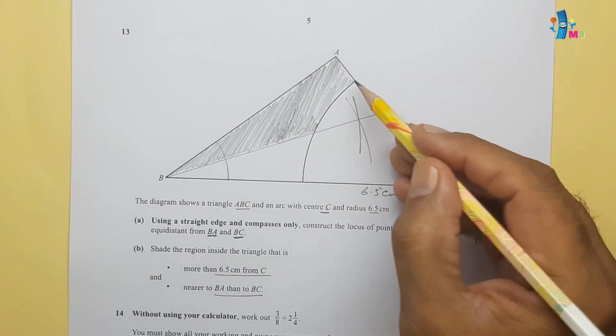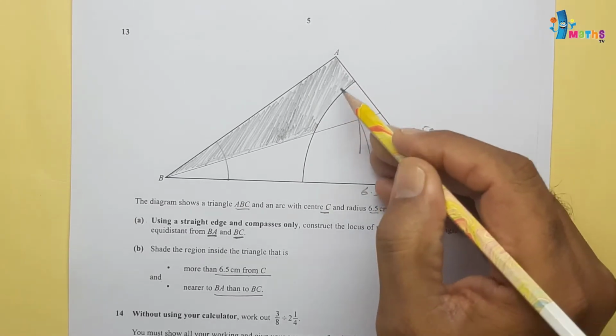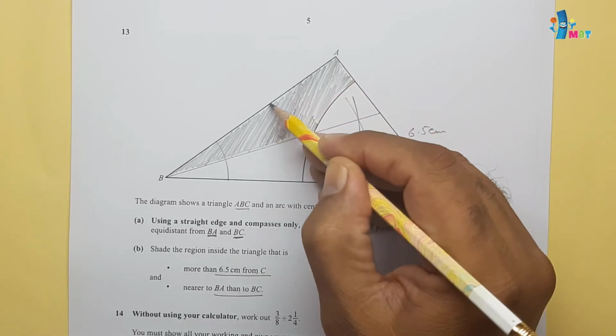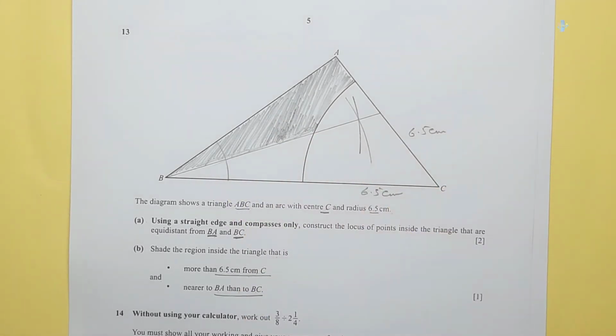I'm not shading this one because this is less than 6.5, so we will restrict ourselves to these two conditions whatever we got in the question. So this is the diagram, this is the shading part.